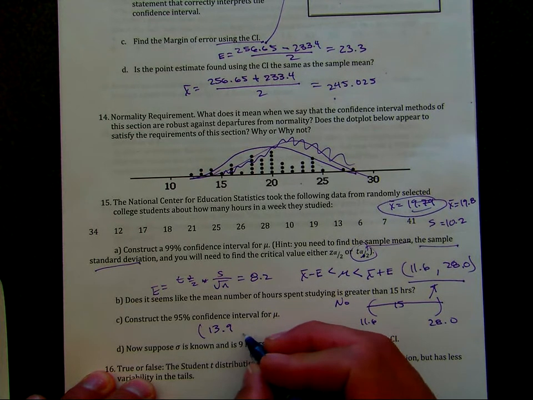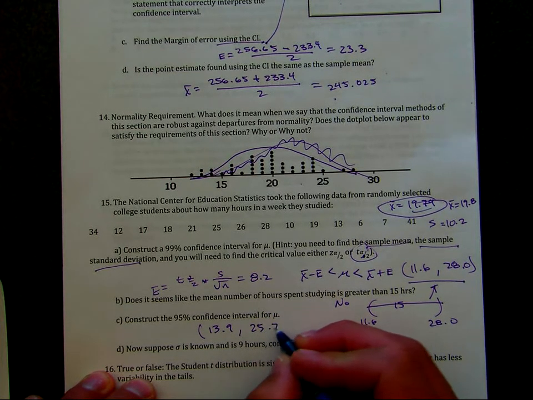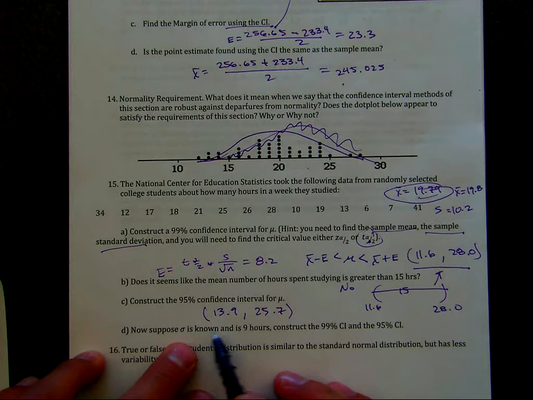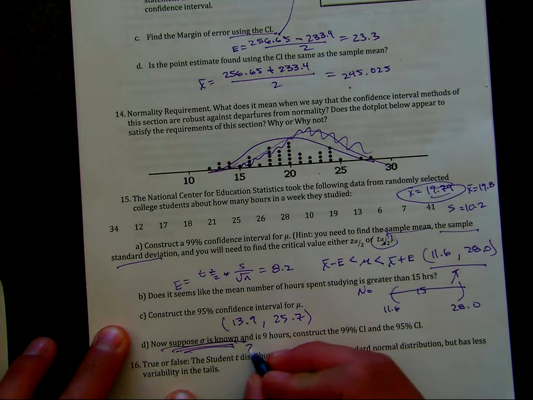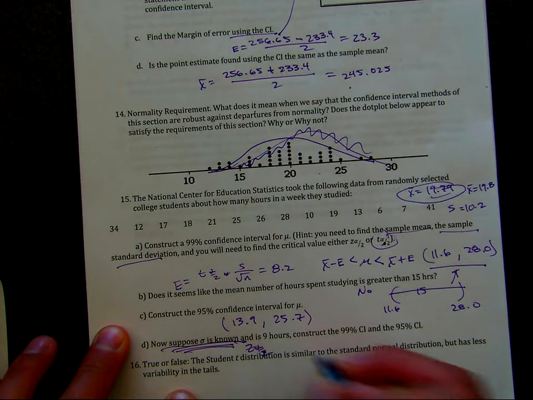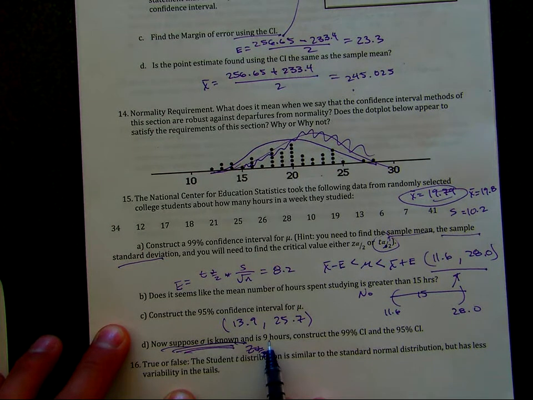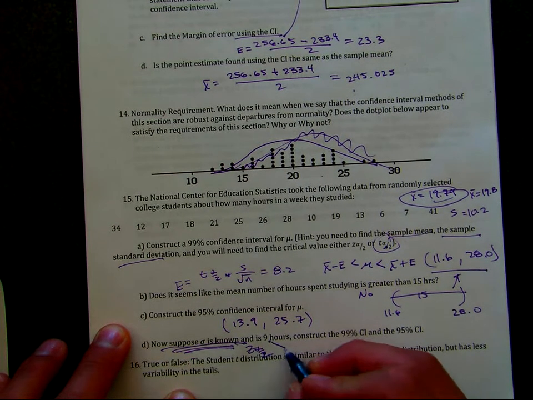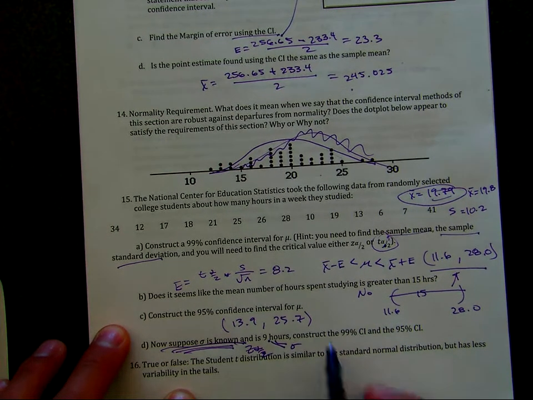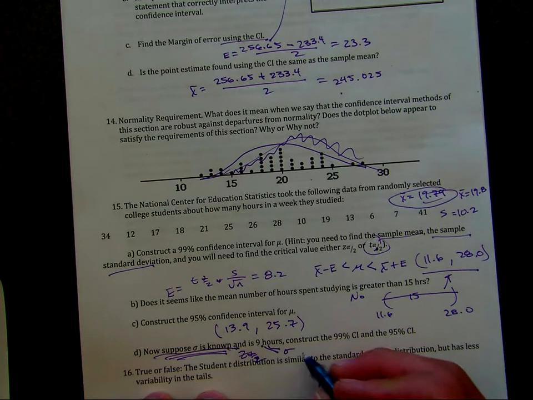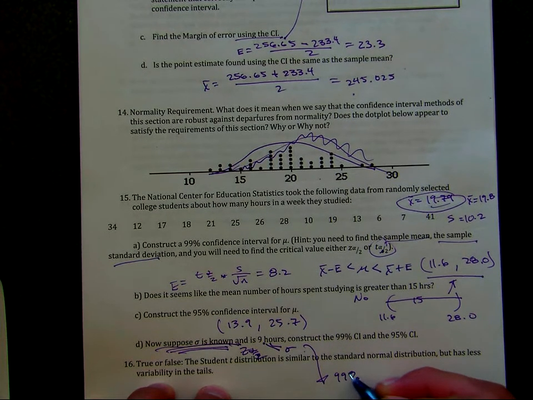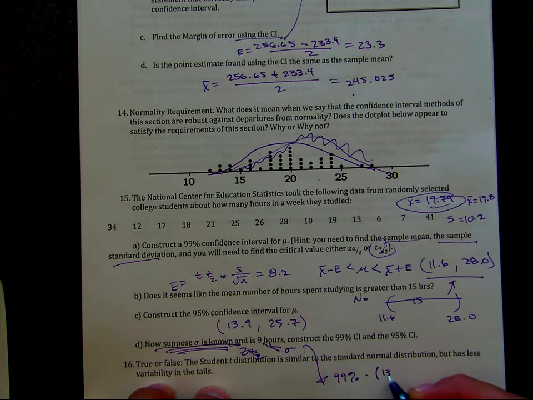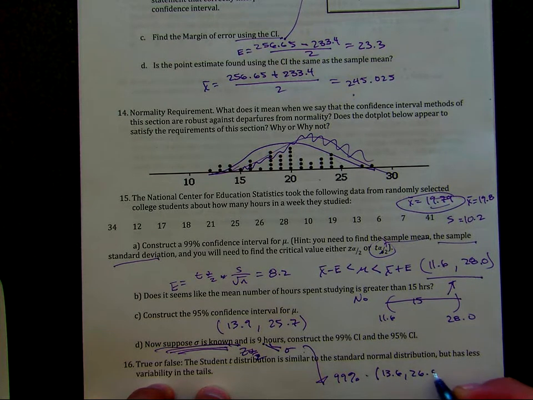Okay. Now suppose sigma is known. Oh. Now you know sigma. So that means we're going to use Z alpha over 2. And it's 9 hours. This is your sigma. Now construct a 99% and a 95%. Because I'm running out of room, I'm just going to put it down here. And when you do that, your 99% should be 13.6 and 26.0. And your 95% should be 15.1 and 24.5.